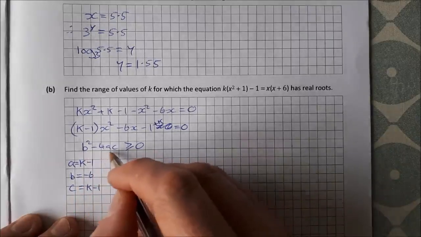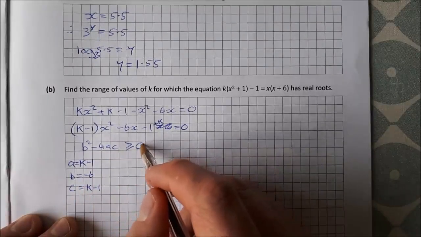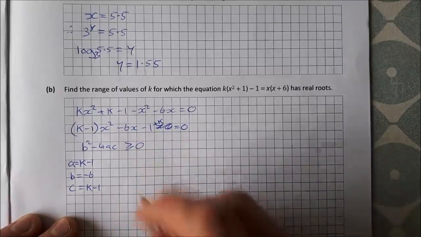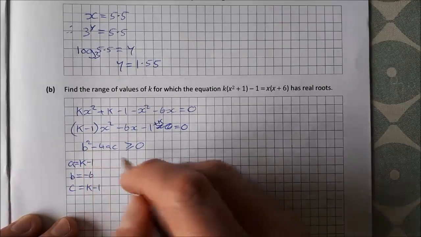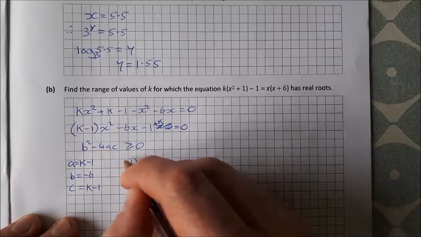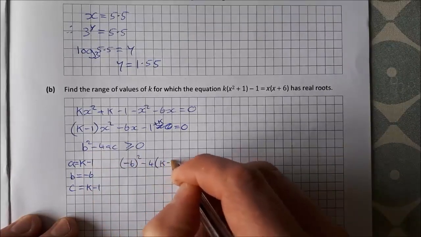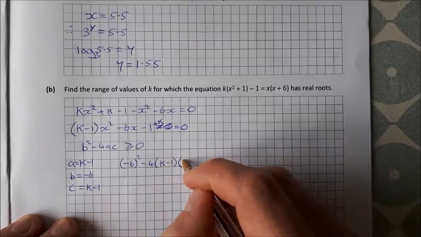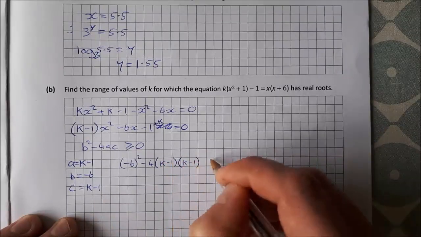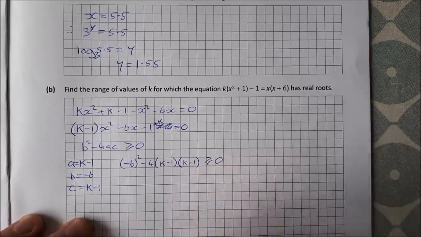So I'll do b squared minus 4ac. I'll let it be greater than or equal to 0, and I'll solve for k. So b squared, that's minus 6 squared, minus 4 times a, which is k minus 1, times c, which is k minus 1, greater than or equal to 0.